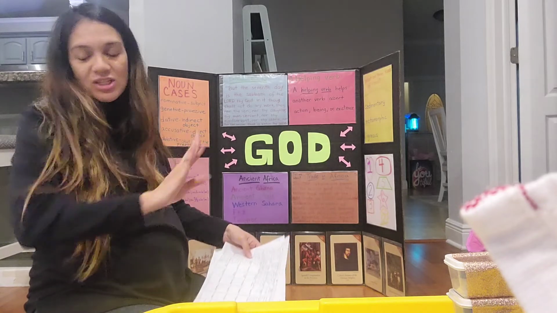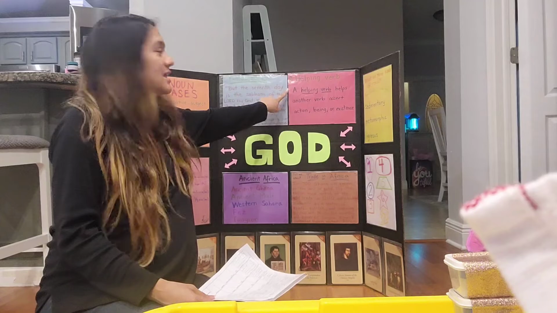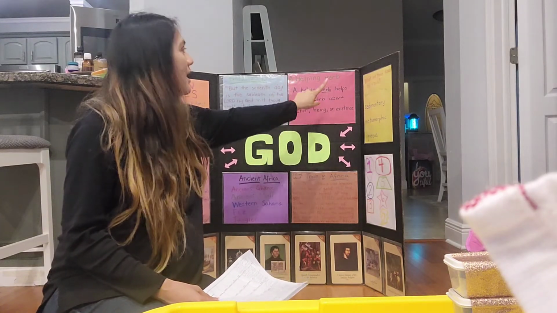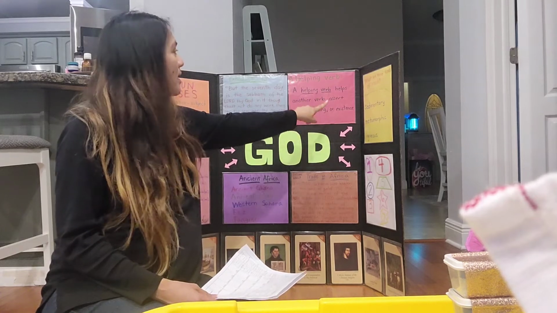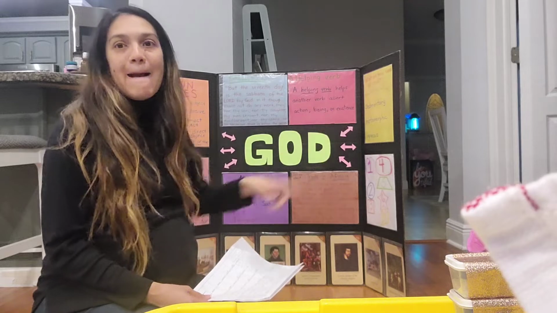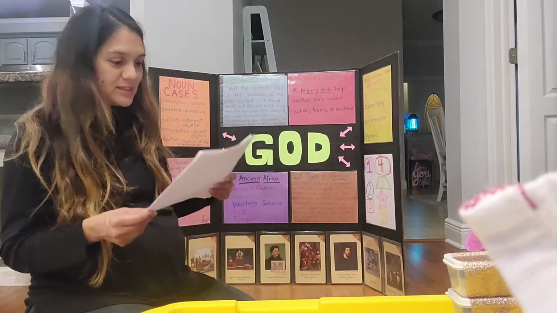Then for English, silly voices. And it goes like this. A helping verb helps another verb assert action, being, or existence. Helping verbs make lots of sense. We'll say it with silly voices.